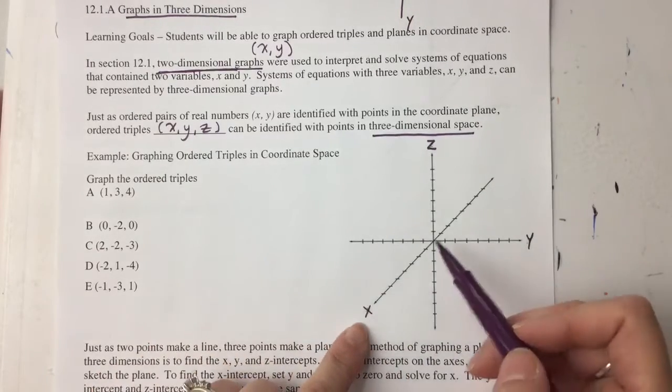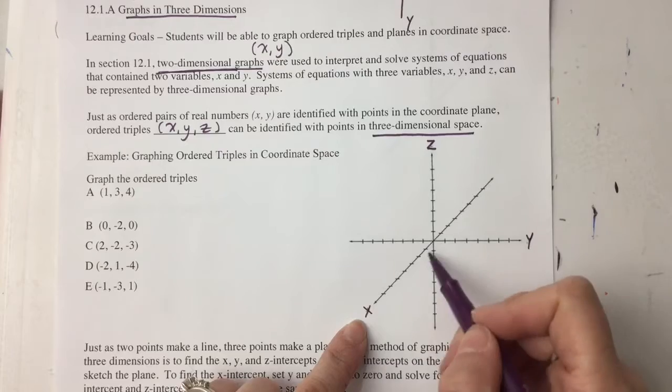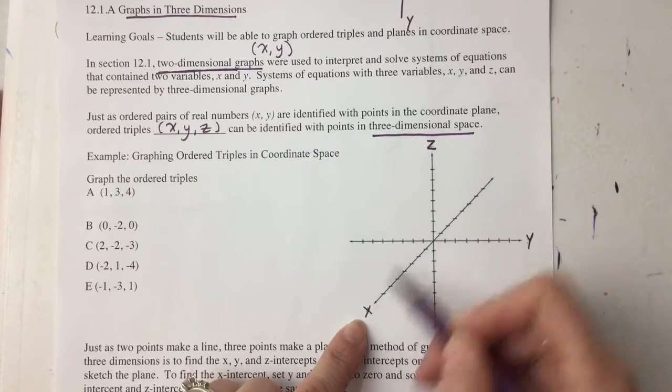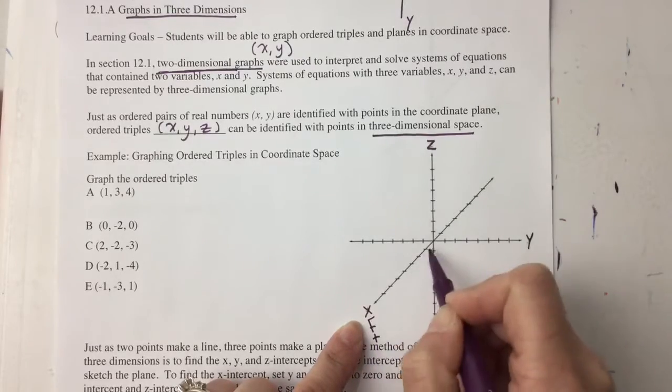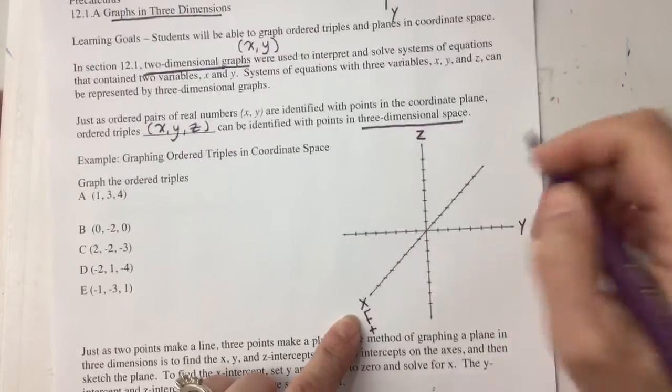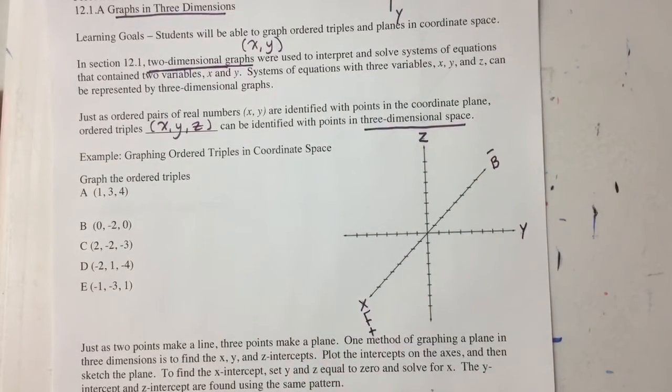But when it's 3-dimensional, the x, the first value of your ordered triple, is coming forwards. Think of this line as going right towards you, and this is backwards. So if it's positive, you travel forwards. If it's negative, you travel backwards. And that's what the x value tells you.